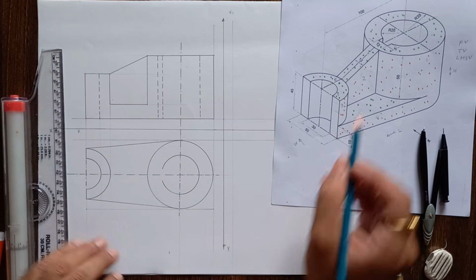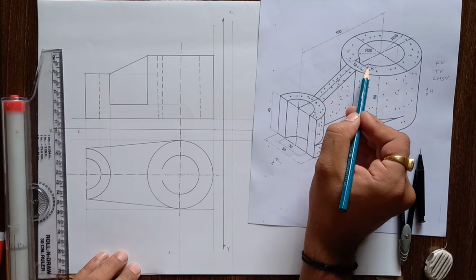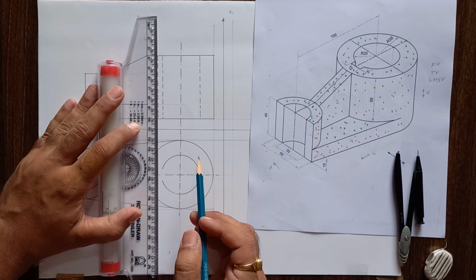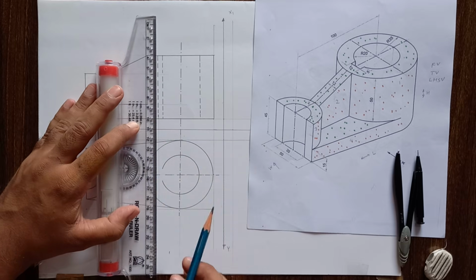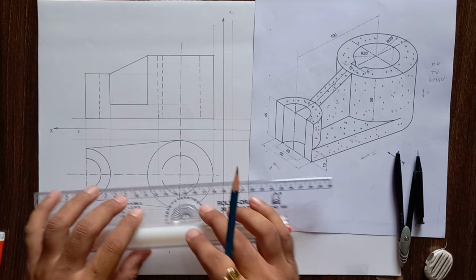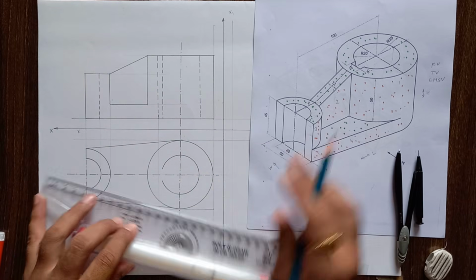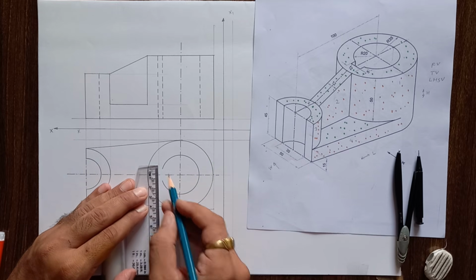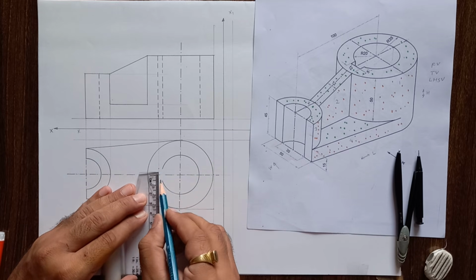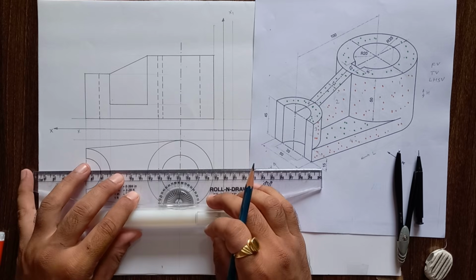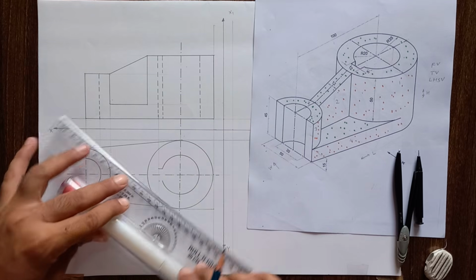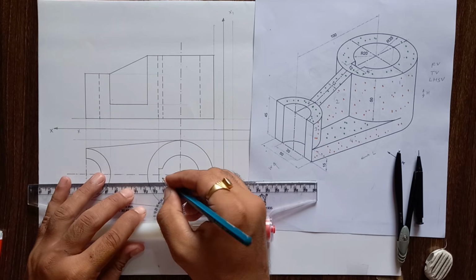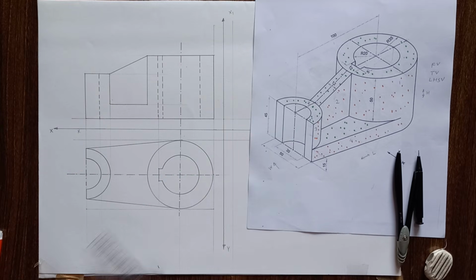Now, we will draw the keyway part. The keyway part projection we have already marked here. So take a projection from the front view and mark a 6 mm distance from both sides. This is 6 mm, and draw the keyway part. This is the keyway part.